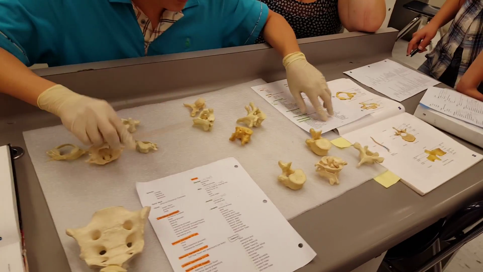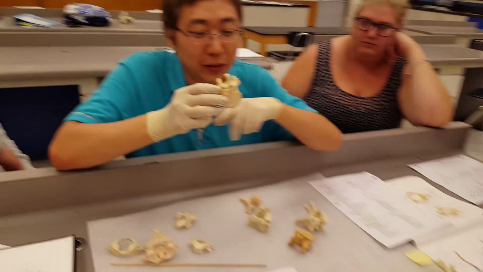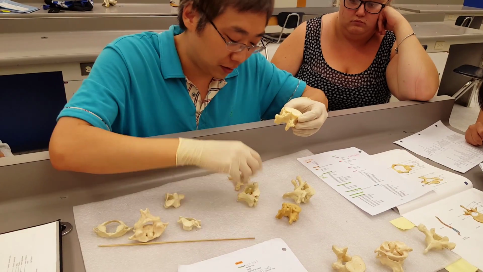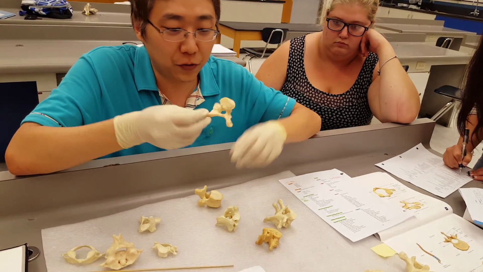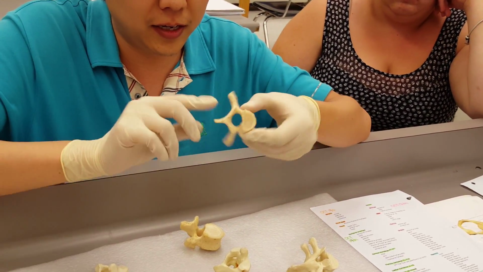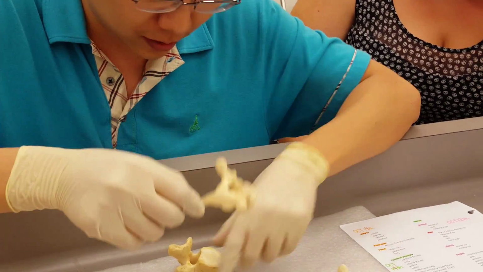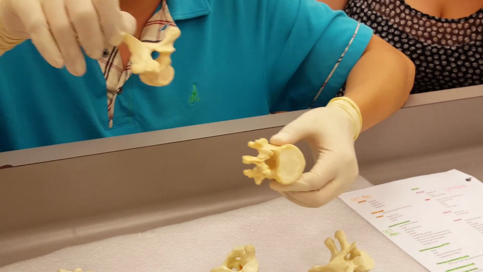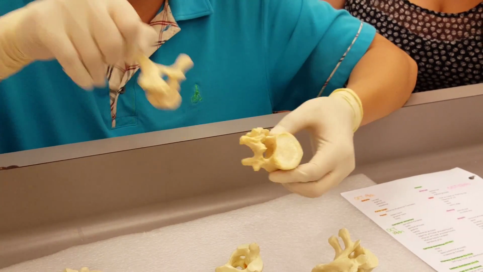Okay, and then there's the lumbar vertebrae. The lumbar vertebrae has a big body and a short spinous process compared to the thoracic vertebrae, which has a smaller body and a long spinous process. And there's other information that you guys can look up on the differences between a thoracic vertebrae and a lumbar vertebrae.